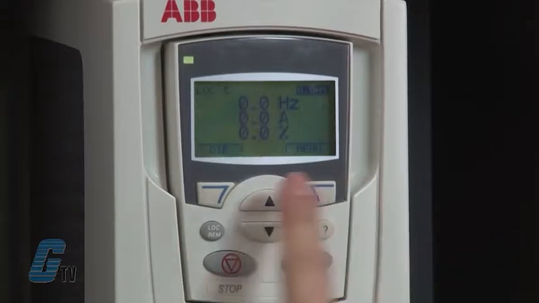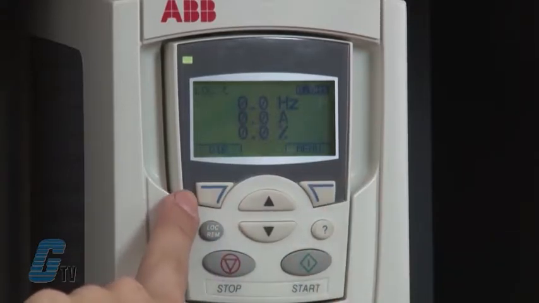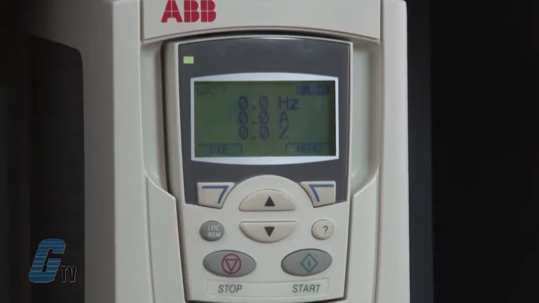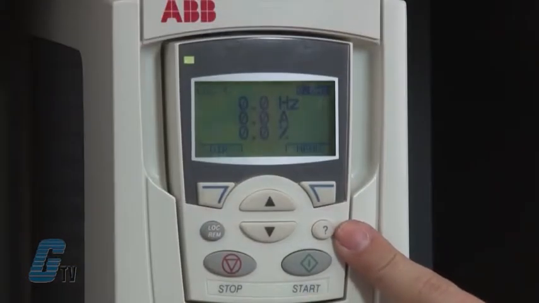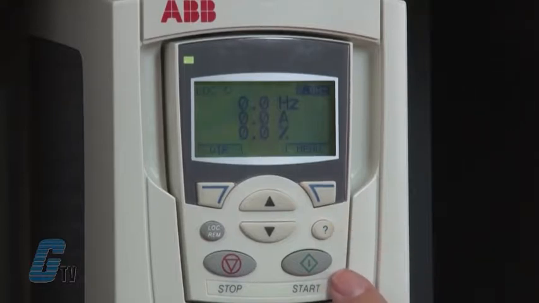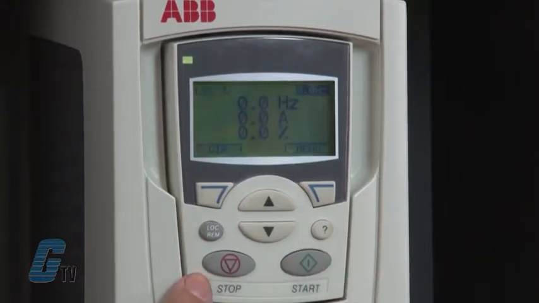Just below the display, there are two soft keys. Their functions are labeled just above them. These functions will change depending on what operation is being performed. The arrow keys are used to adjust speed, make menu selections, or change the value of the parameter. The Help button provides a little information about what is currently on the display. The Start and Stop buttons are for starting and stopping the drive in local mode of operation.